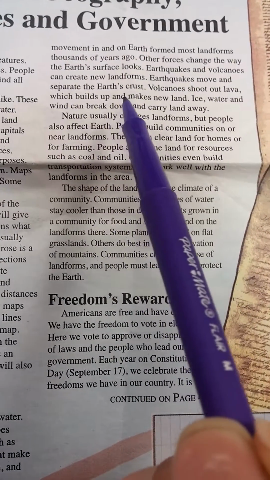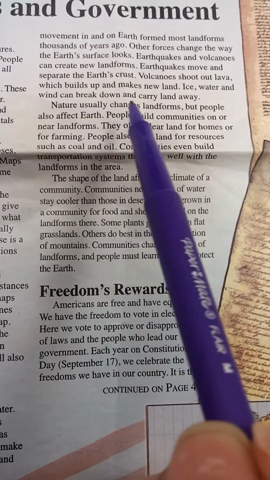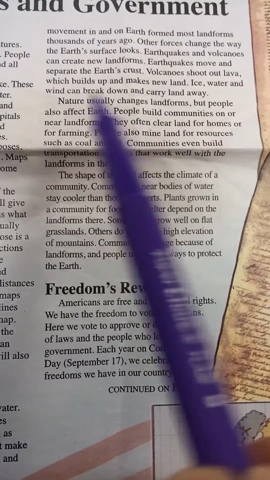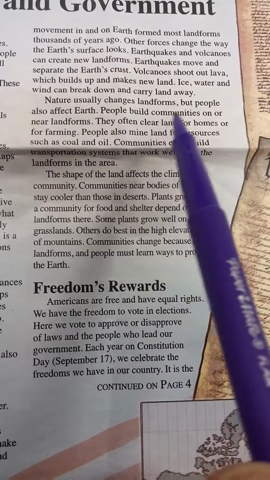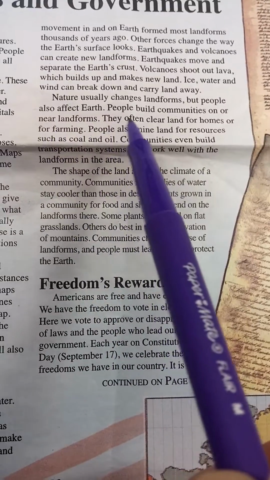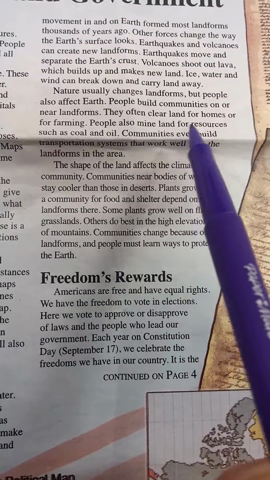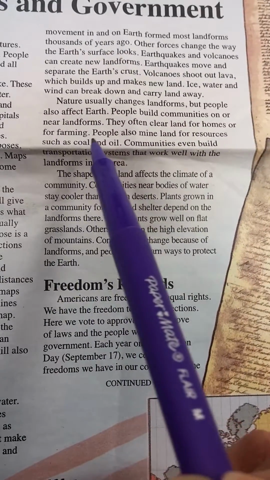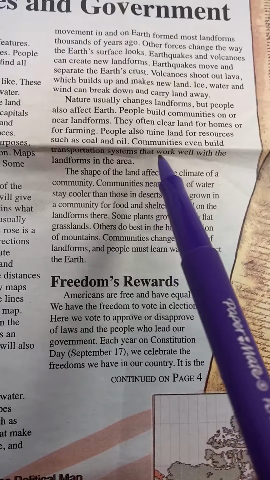Earthquakes move and separate the Earth's crust. Volcanoes shoot out lava which builds up and makes new land. Ice, water, and wind can break down and carry land away. Nature usually changes landforms, but people also affect Earth. People build communities near landforms. They often clear the land for homes and for farming. People also mine the land for resources such as coal and oil.